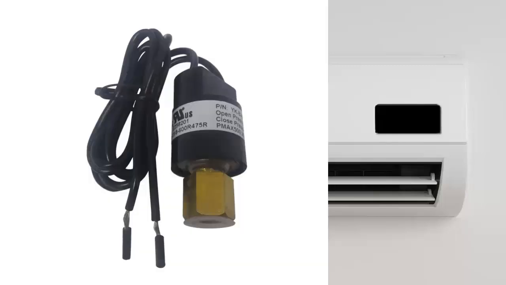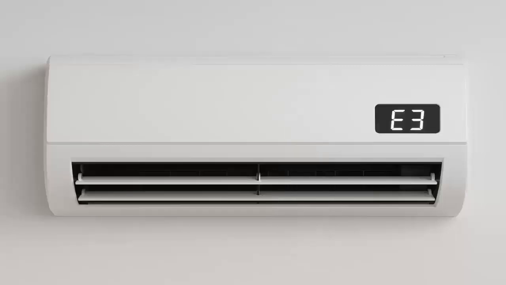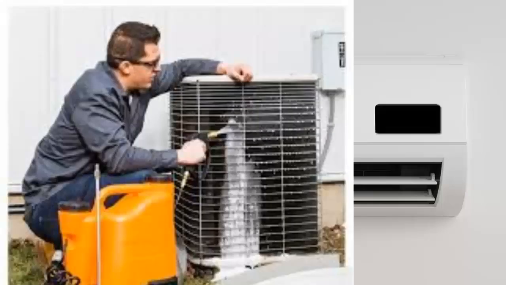In this case, check the following. A. Electrical connections of the high pressure switch. B. Clean the outdoor unit's heat exchanger and verify that the fans are working properly to dissipate heat efficiently.